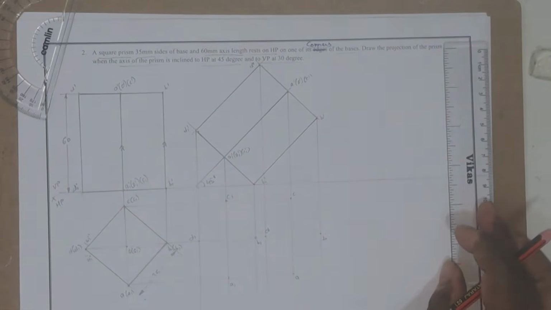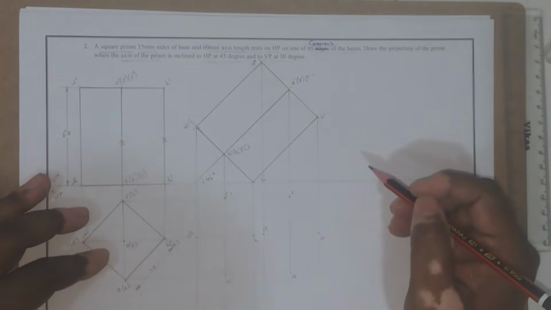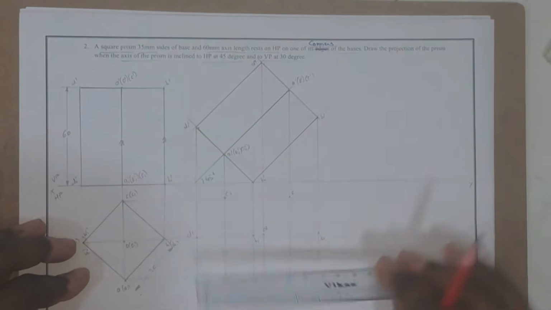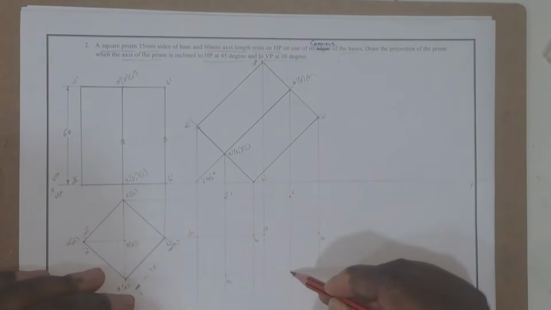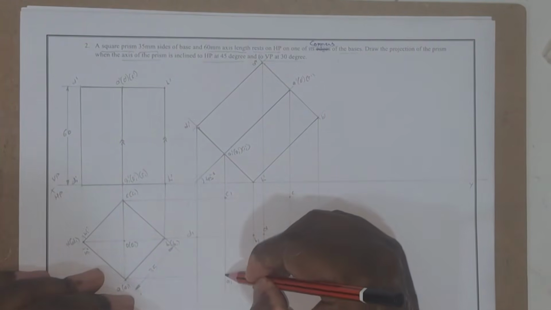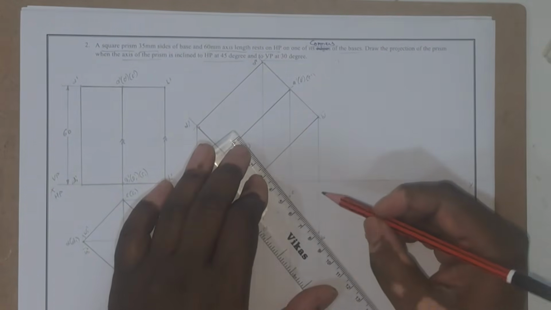So let us identify the hidden lines now. As I told you, the rules to identify the hidden line. So the first step is to join all the outermost points with proper visible lines. So my outermost points over here are A to B, B to C, C to C1, C1 to D1, and D1 to A1, and finally back from A1 to A. So let us join all these points first. The first rule.